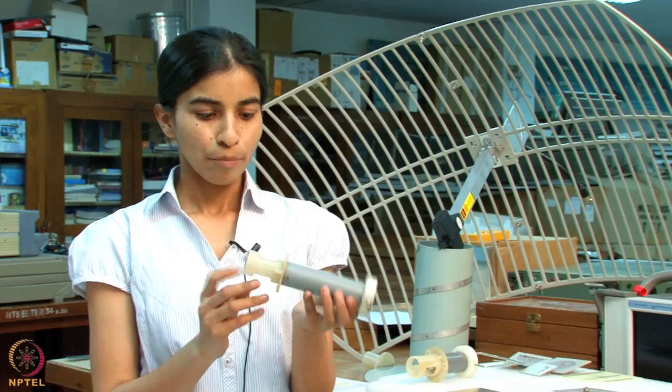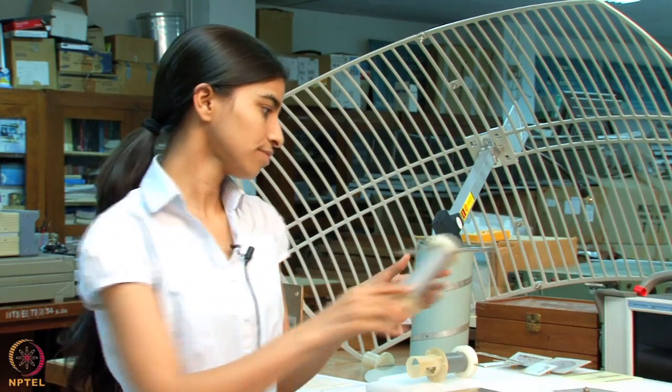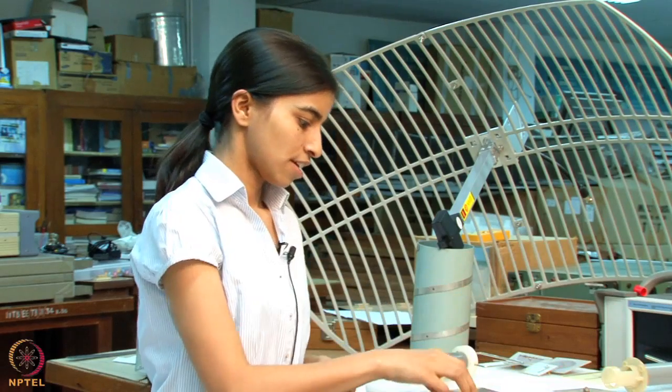So here we are going to show you the basic antennas: monopole antenna, dipole antenna and loop antenna. This is a dipole antenna designed at 800 megahertz. Here a balun is used to feed the power, that is used to provide the differential feed. This is a planar monopole antenna. Here it is tapered to widen the bandwidth. This is a loop antenna designed at 800 megahertz. Here a balun is used to feed the power.